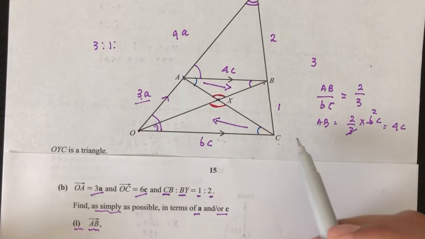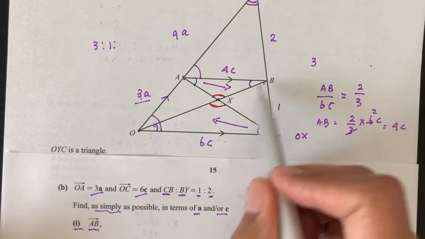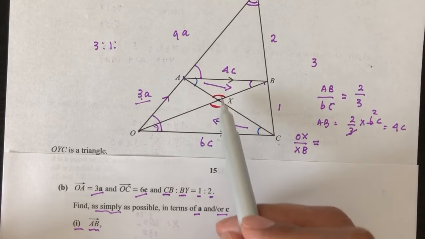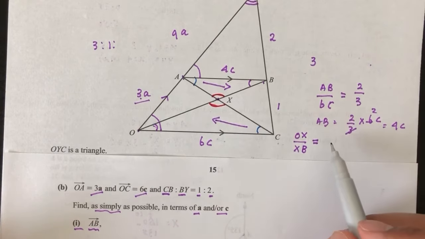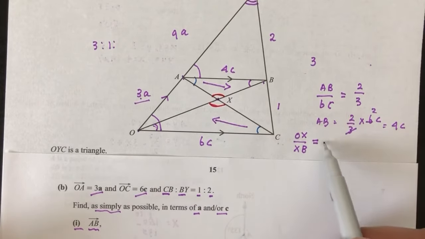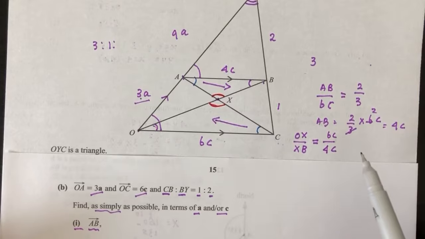So here we have a ratio of OX over XB is equal to the ratio of this side, which we did first, so this side will be 6C over 4C.